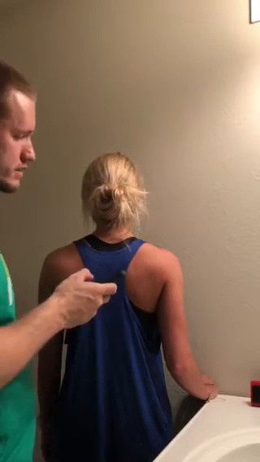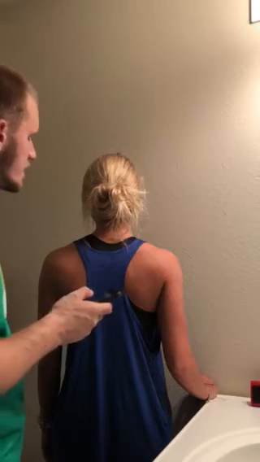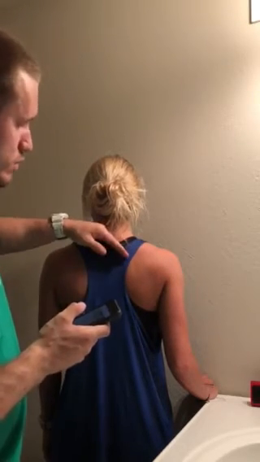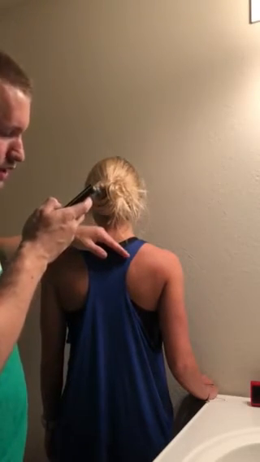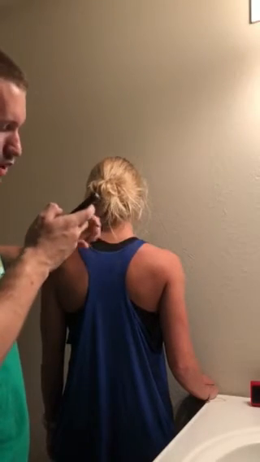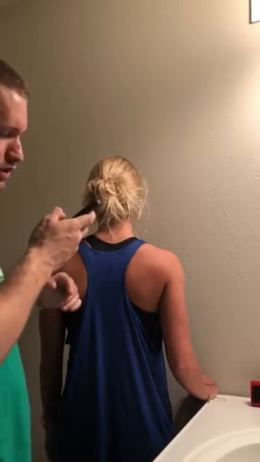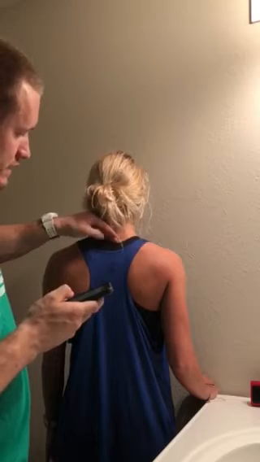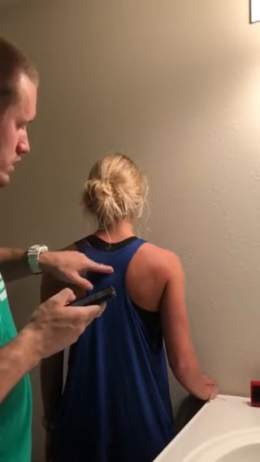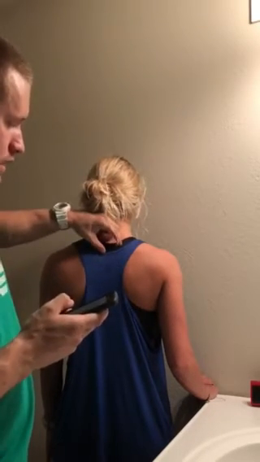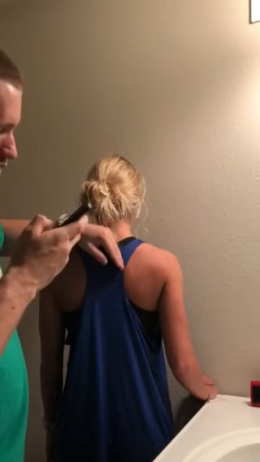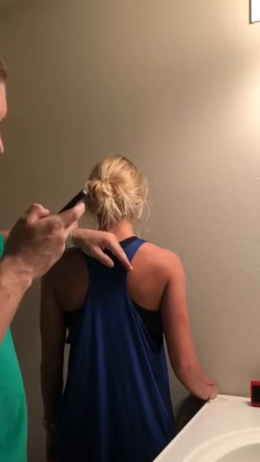Then the minor is pretty much the same area. It's just a little bit smaller, and it's going to be more superior to the major. It originates on the nuchal ligaments and spinous processes of C7, which is going to be about here, to T1. So it's just a very small muscle, and the fibers also run down to the medial border of the scapula.